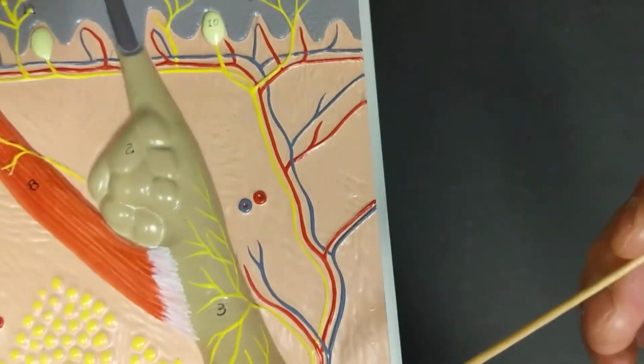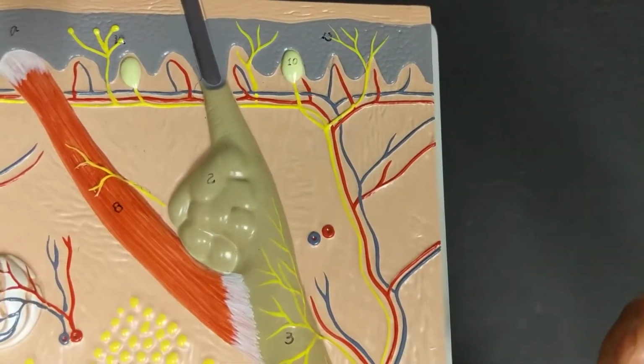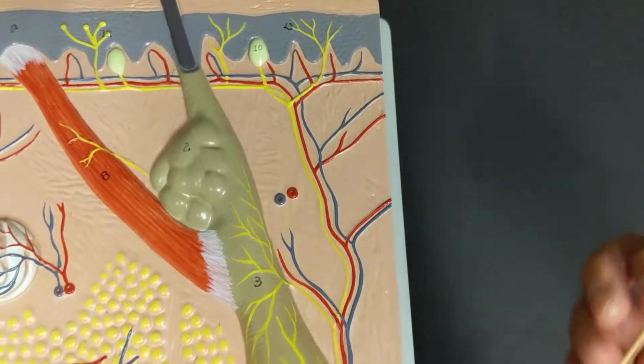Now you don't only see free nerve endings in the epidermis though. Like you can feel through your hairs as well. You have free nerve endings of the hair follicle too.